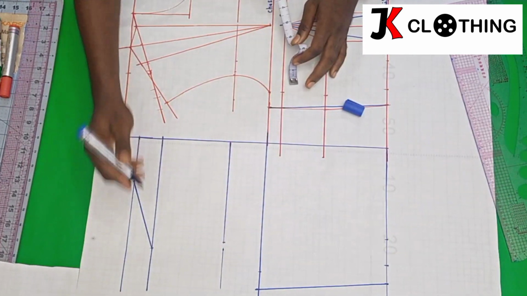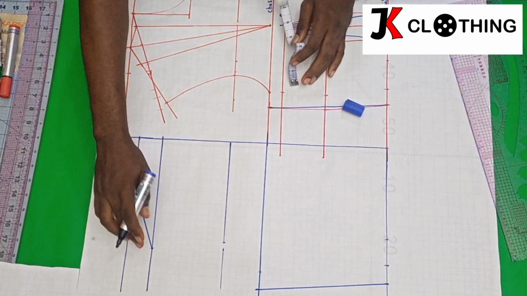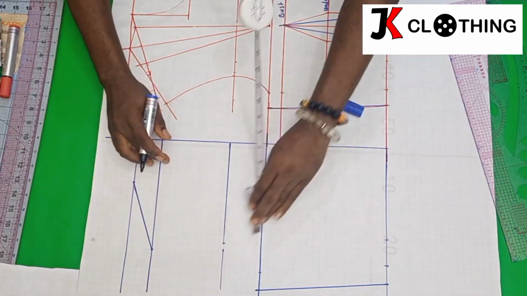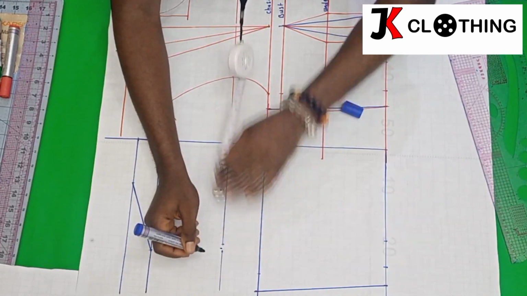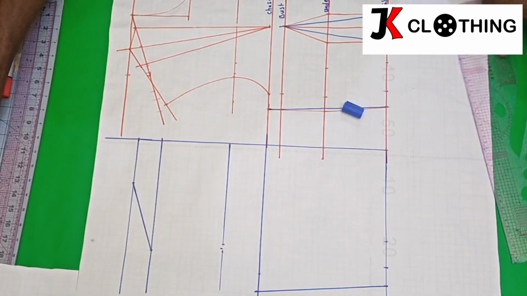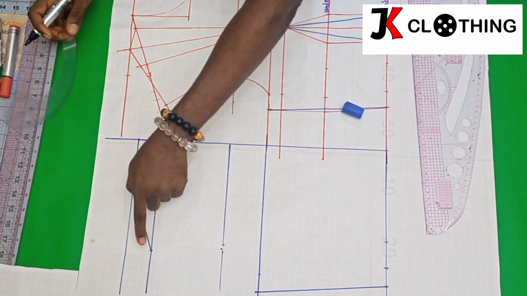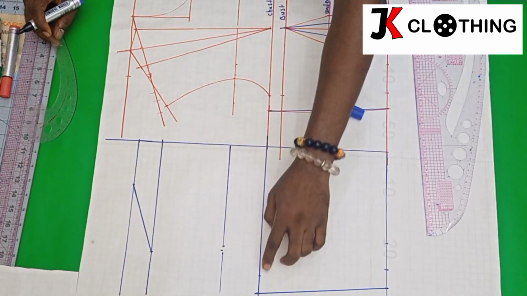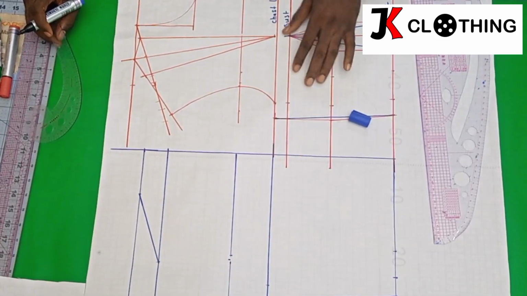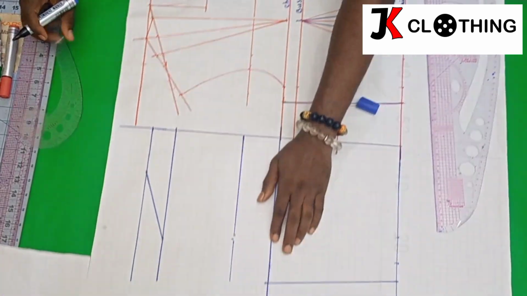We will then add our 1/4 inch, which was added to the shoulder to shoulder measurement. With this, with a French curve, we can join the point from the shoulder slope to the across back measurement to the chest line divided by 4.